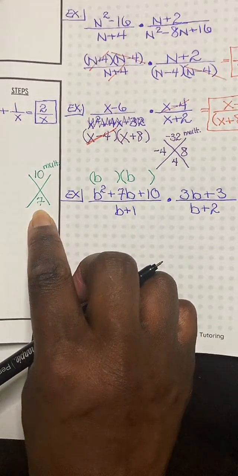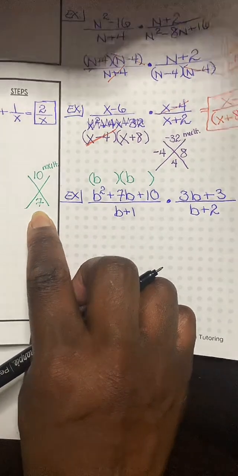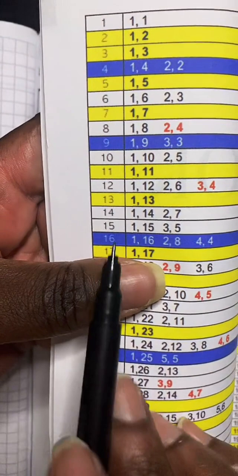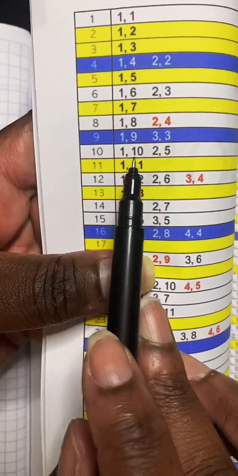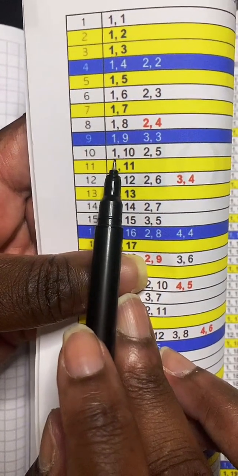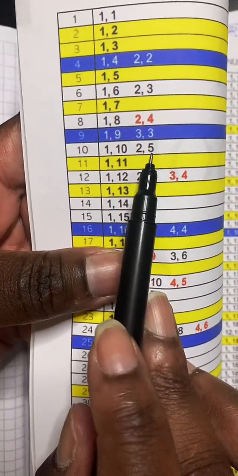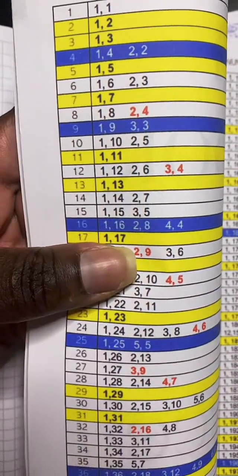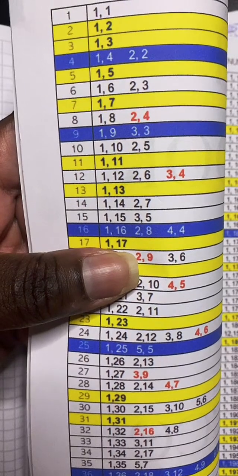So if I come over to my handy dandy, we got 10 and we got two groups of factors: 1 and 10, and 2 and 5. Which one of those, if I add them, will give me a 7?